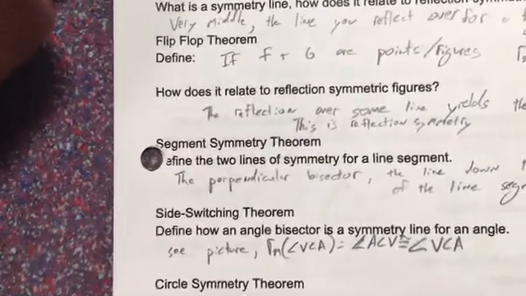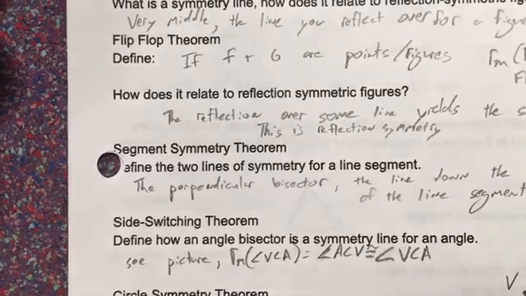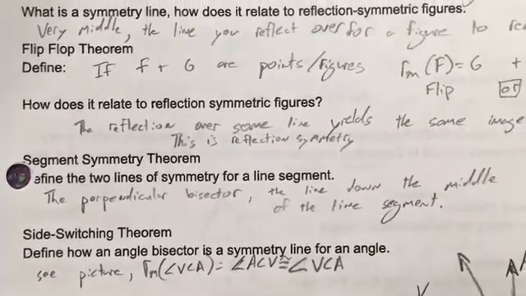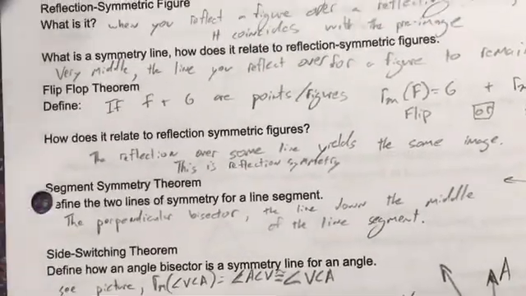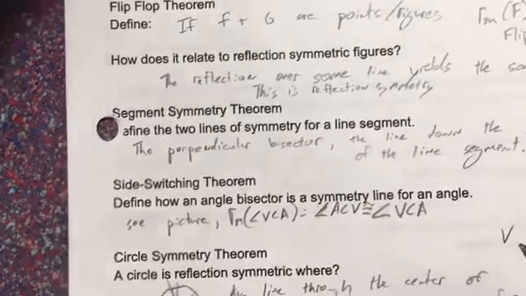Okay, that kind of answers how does it relate to reflection symmetric figures. So we basically said that. We said the reflection over some line yields the same image. This is reflection symmetry.